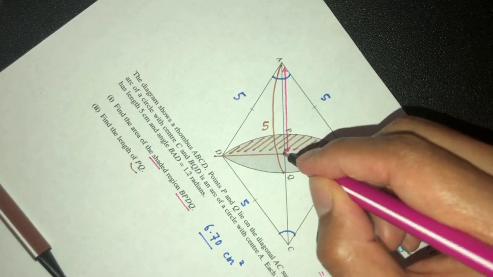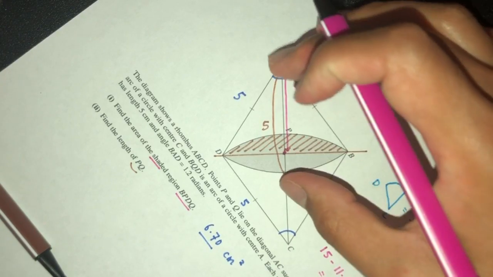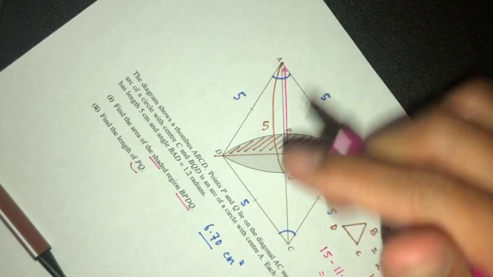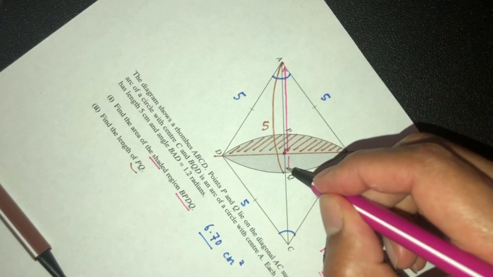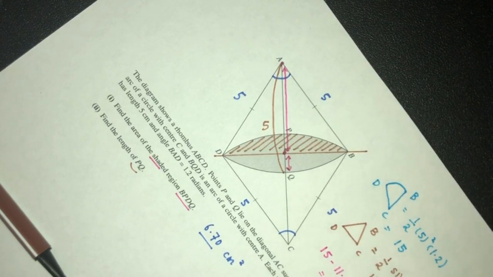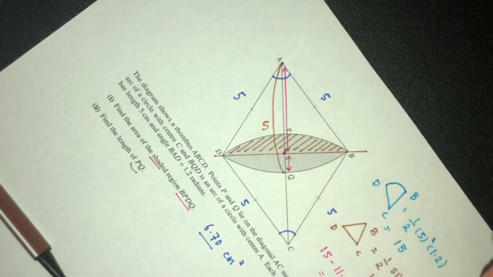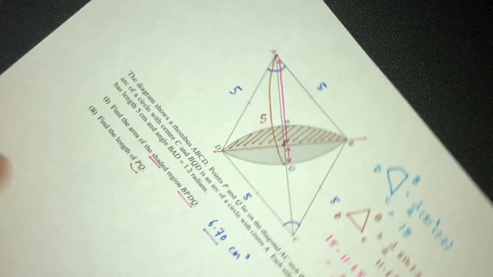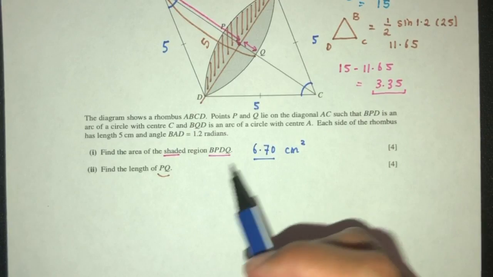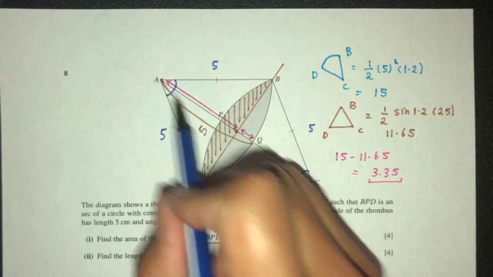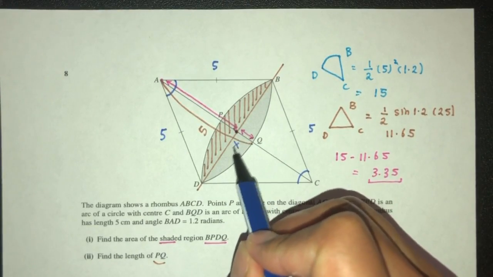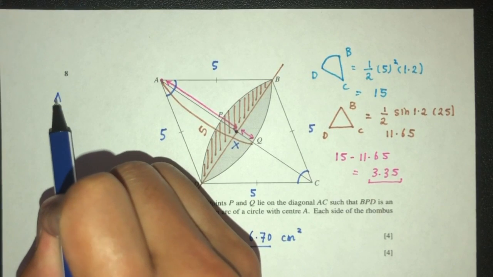We take 5 minus this one, and it will give me the remaining part. Now this one is the same as this one, right? So this together will be the length of PQ. So let's find the length of this one. Let's call this x. Let's find the length of AX.